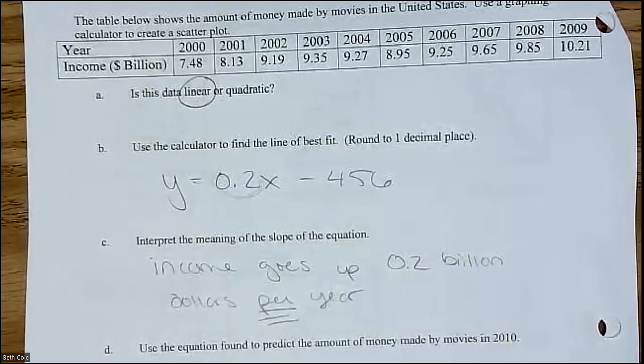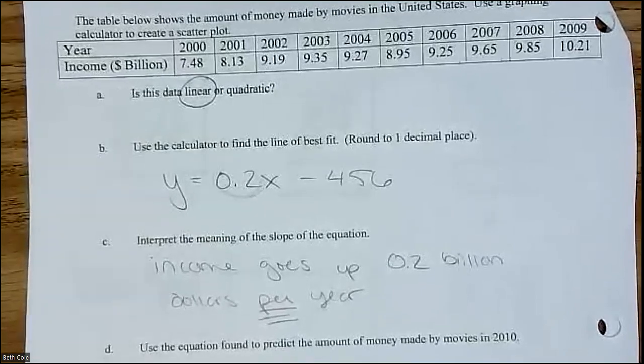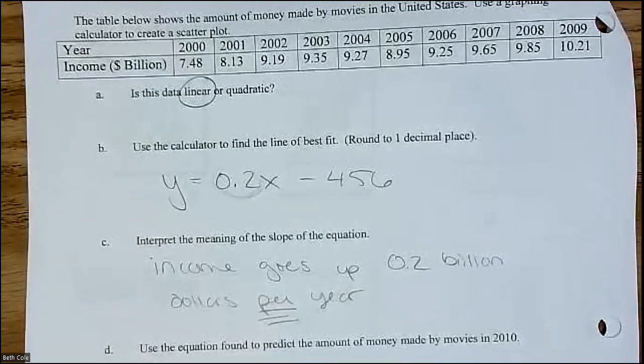So income goes, what was this the income of? Should have read that in the first place. Oh, money made by movie theaters. Does it make sense that it's going up to you? Yes. Because more people are going to the movies, or because movies just cost more? Probably because they cost a lot more. And maybe more people are going, I don't know.